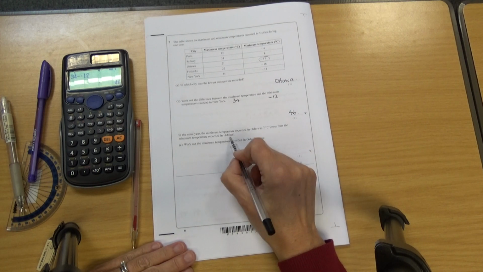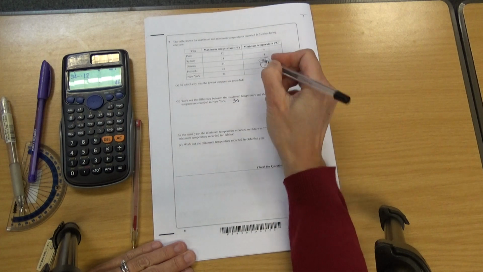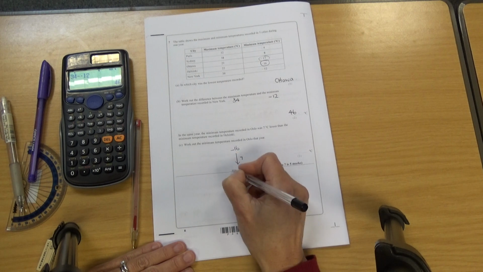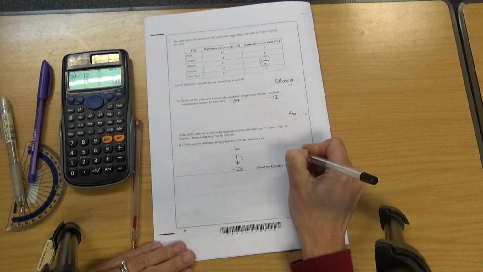7 degrees lower than Helsinki, so Helsinki was negative 16. And we're going down another 7 degrees down to negative 23.